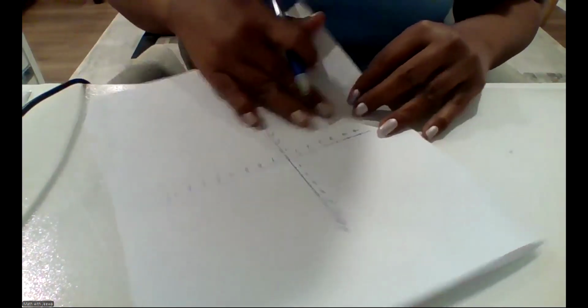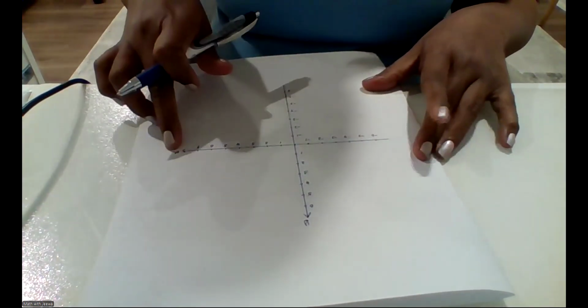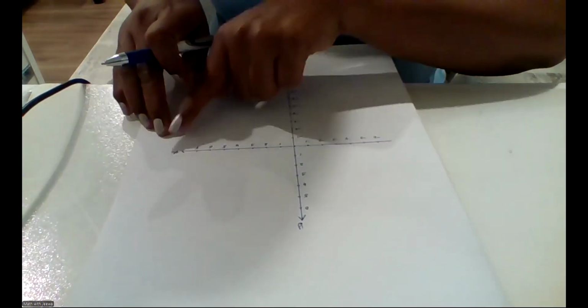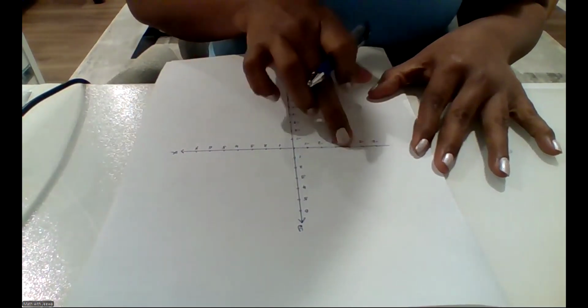Here I have drawn my graph, and I have the x-axis and the y-axis. Hope you can see how I have marked them. I want to mark the x-axis and the y-axis, and then I have the same distance here.